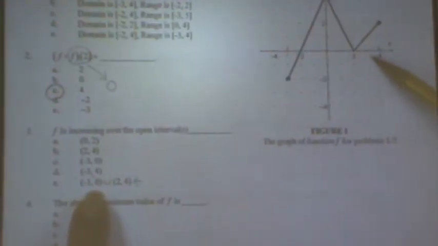And you're also increasing from 2 to 4. We use parentheses to show that at the top, you're not increasing or decreasing. So from -3 to 0, our graph is going up, and from 2 to 4, it's also going up. So E is the correct answer.